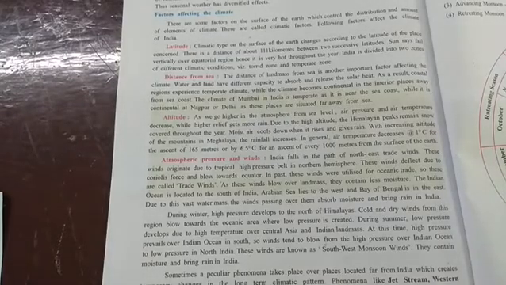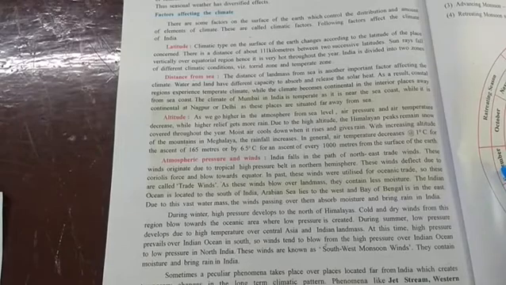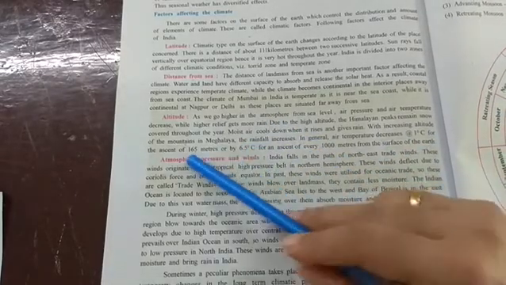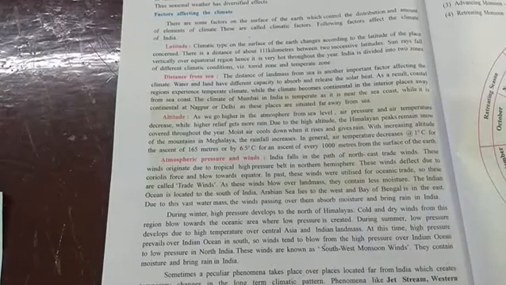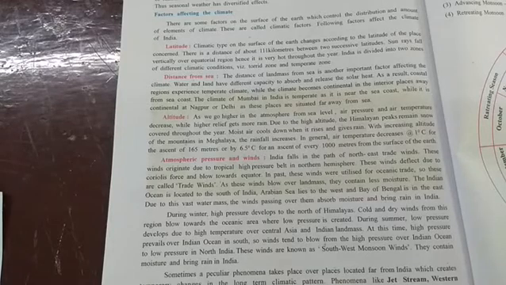So students, what is it? The higher you go, the cooler temperature you experience, and therefore when you see the Himalaya and all, the temperature is cooler over there. So what is it that they have said over here? In general, as you ascend, air temperature decreases 1 degree Celsius for the ascent of 165 meters, or by 6.5 degrees Celsius for an ascent of every 1000 meters from the surface of the earth. So the higher you go, the temperature differs.